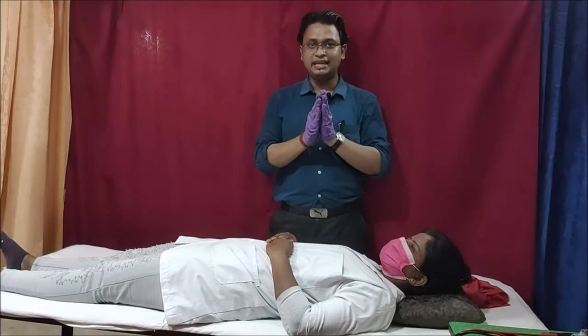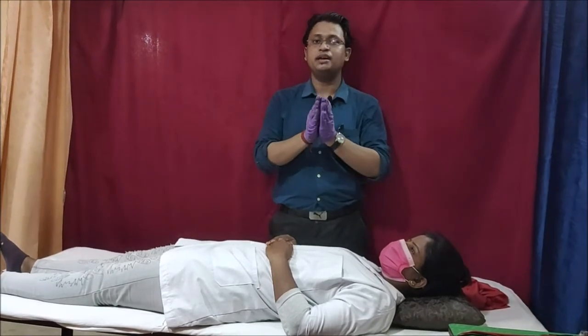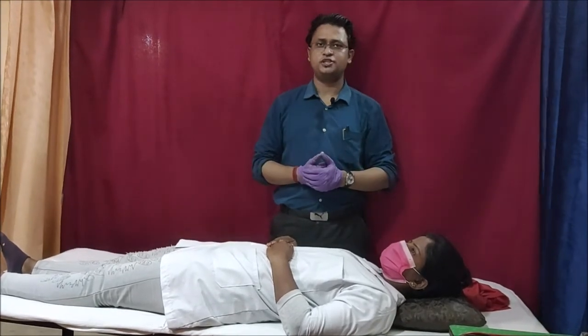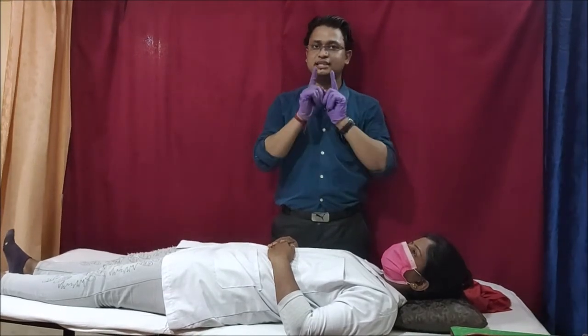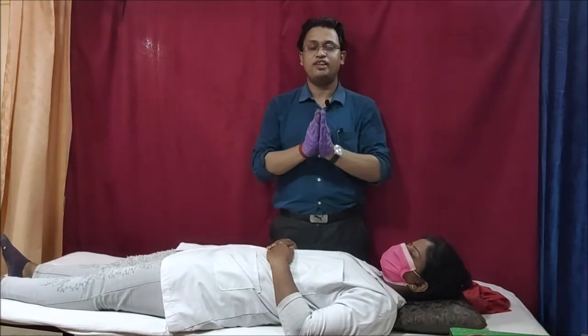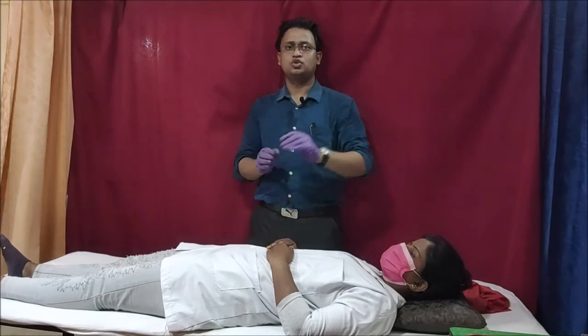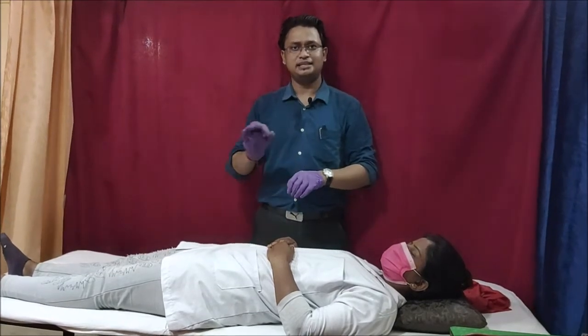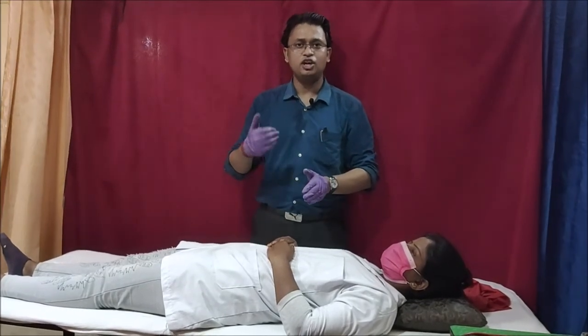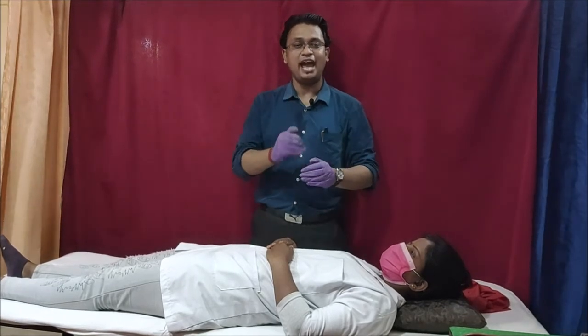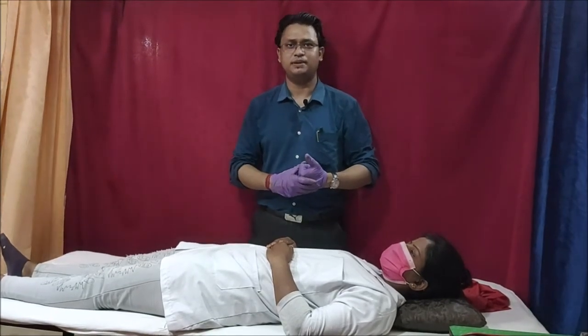So any exercises recommended for a patient with neurogenic claudication are supposed to be Mackenzie's flexion principle exercises. Whatever lumbar exercises we do for any of the patients are supposed to be according to the Mackenzie's flexion principle.